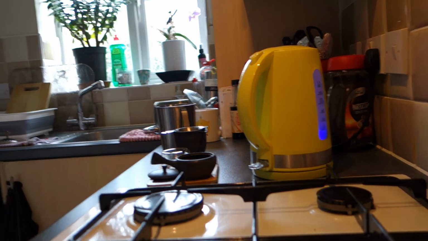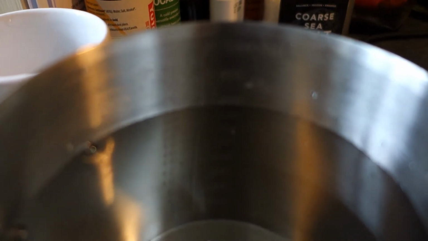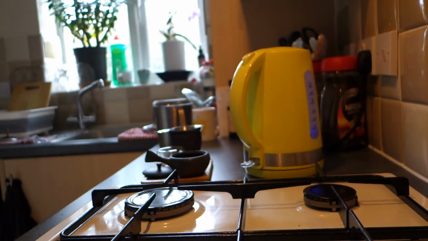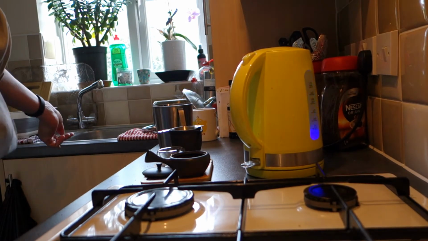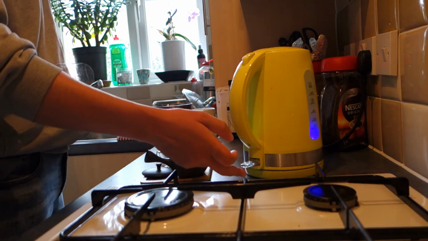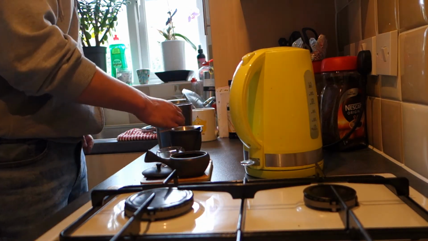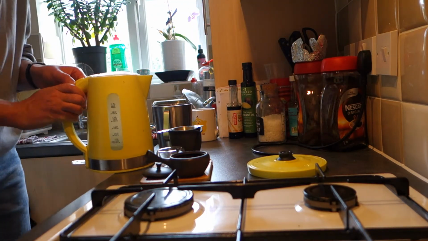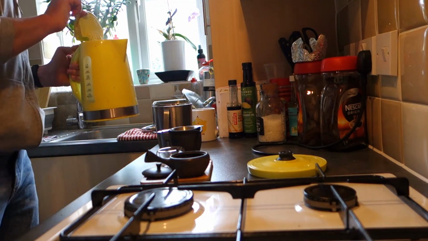I don't know if you will be able to see it, but it's just below 800 mils. Right. So that is boiling. Yeah, it is lovely and boiled. Excellent. Let's add the tap water in. And then we will take a sample. Well, I will.